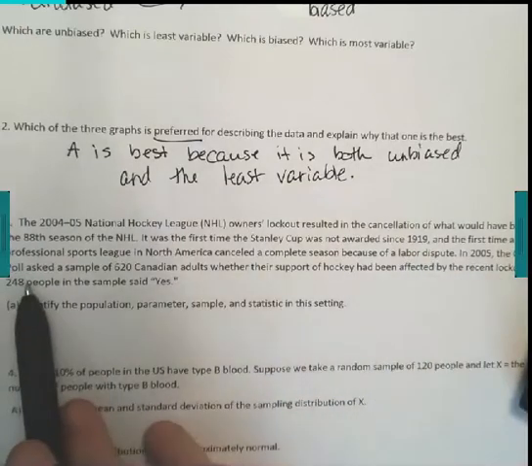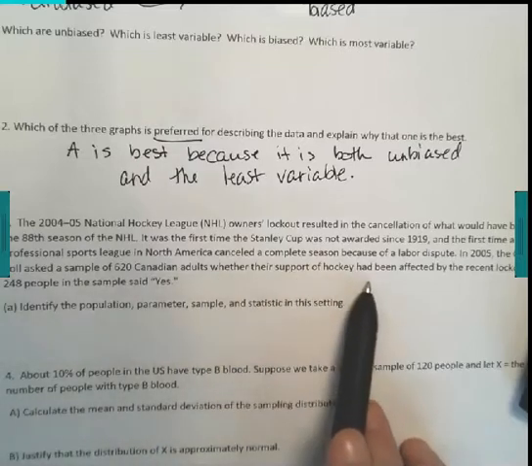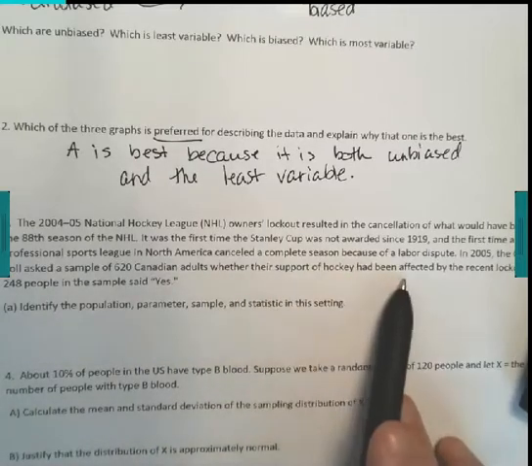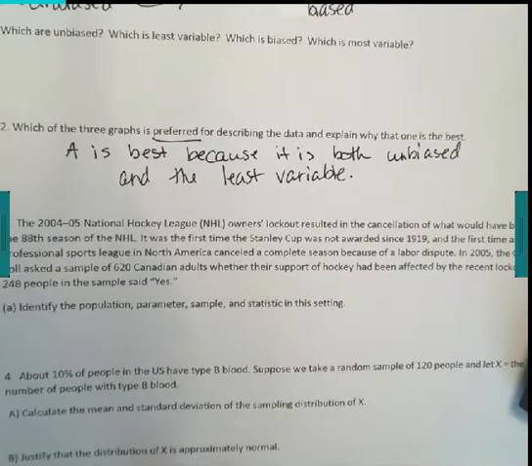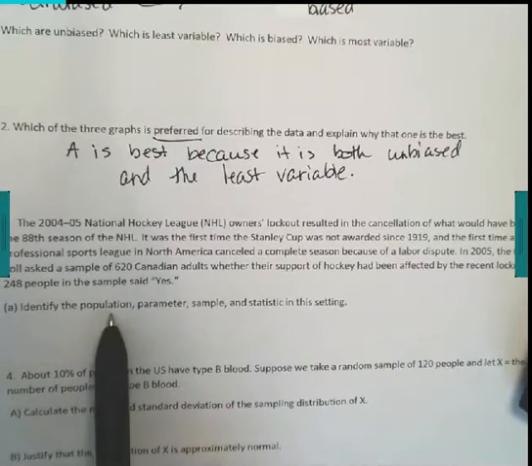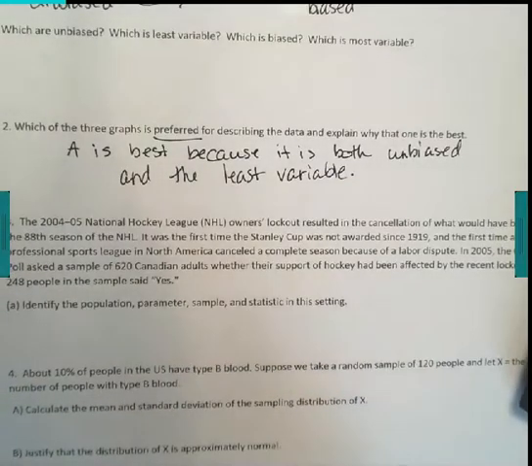In 2005, the Gallup poll asked a sample of 620 Canadian adults whether their support of hockey had been affected by the recent lockout, and 248 people in the sample said yes. So you're being asked to identify the population, the parameter of the sample, and the statistic for this particular example.